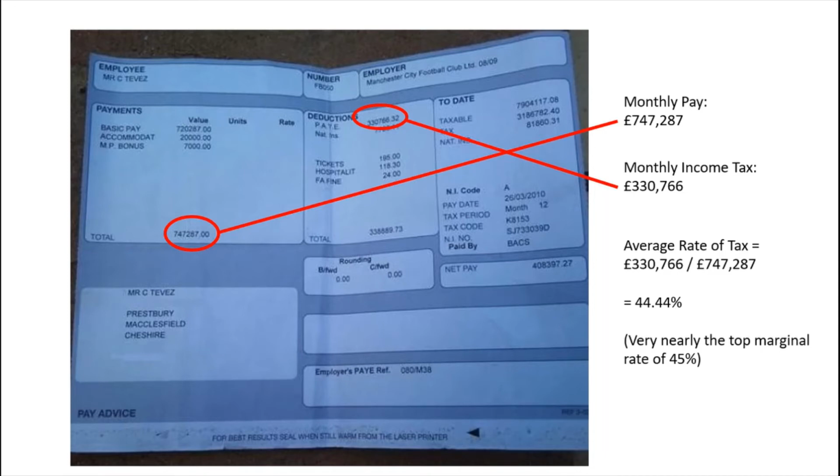Keep in mind that this is very nearly the top marginal rate of tax, because most of that tax, those millions of pounds that he's paying a year, will be above the £150,000 cutoff, which means that his average tax rate is going to be very, very close to his marginal tax rate. Most of his income would have been earned at that higher additional marginal tax rate.